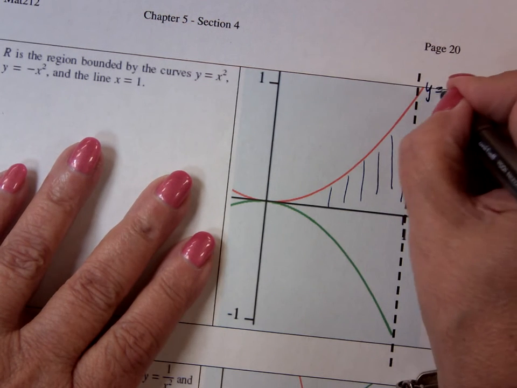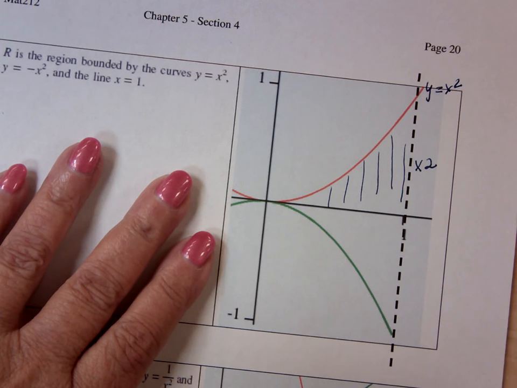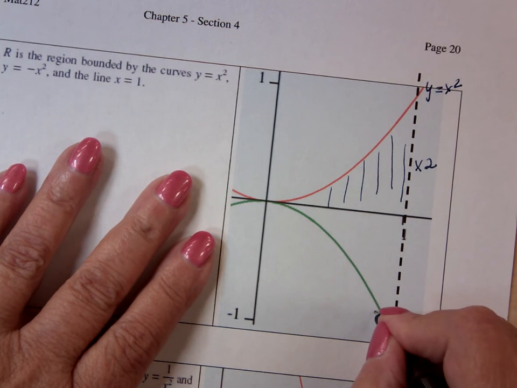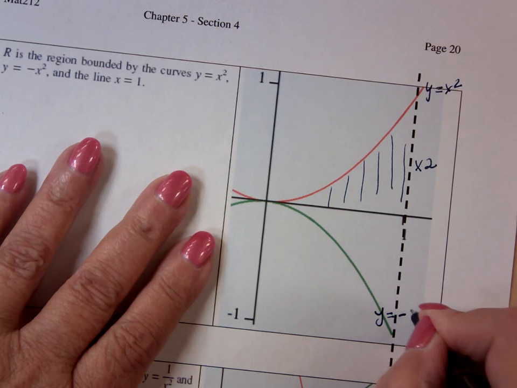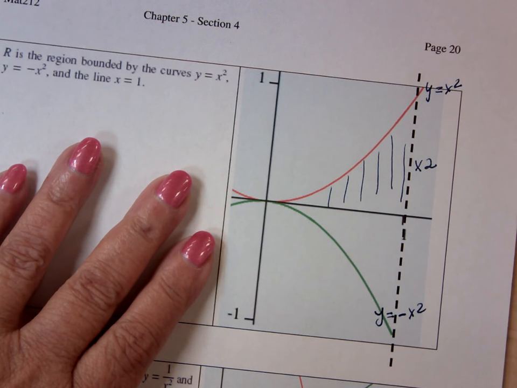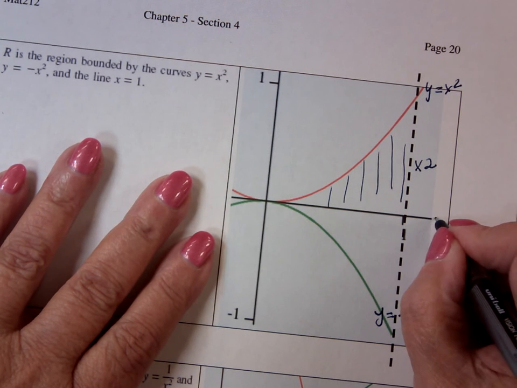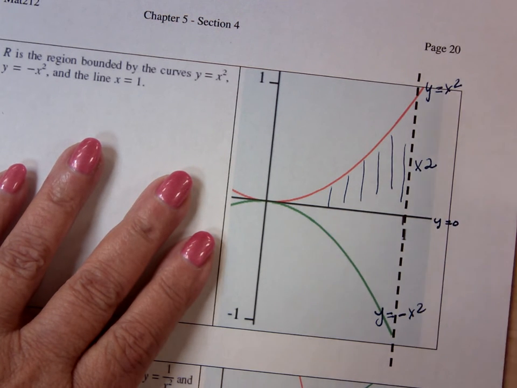Because this is just y equals x squared. This guy down here is y equals minus x squared. So I just essentially look at y equals 0. So it's x squared and 0. Upper curve is x squared, lower curve is 0, and then double it.